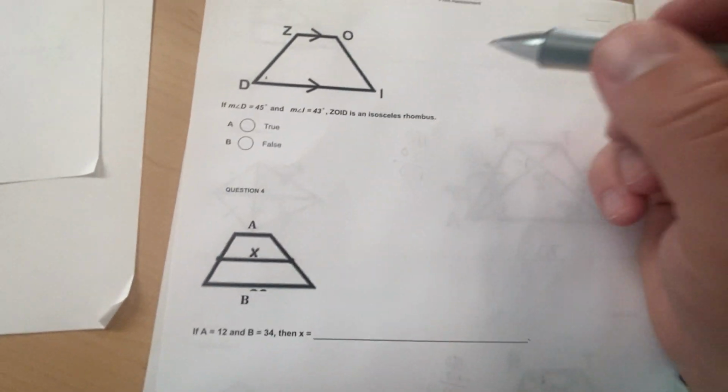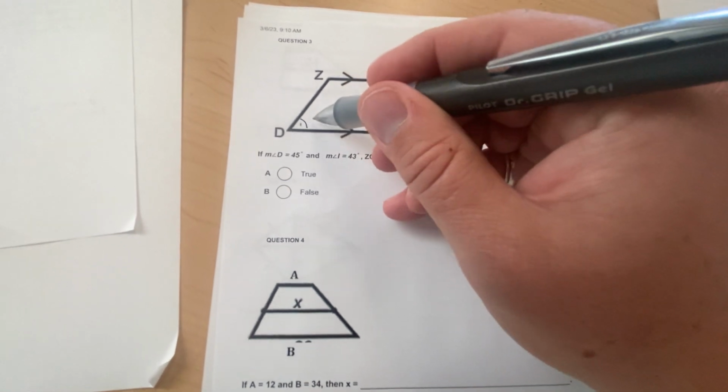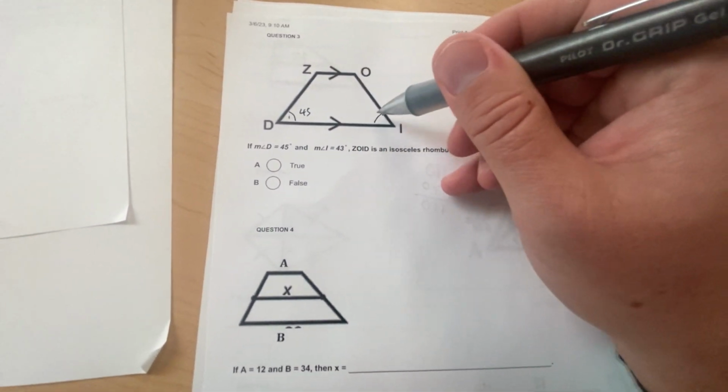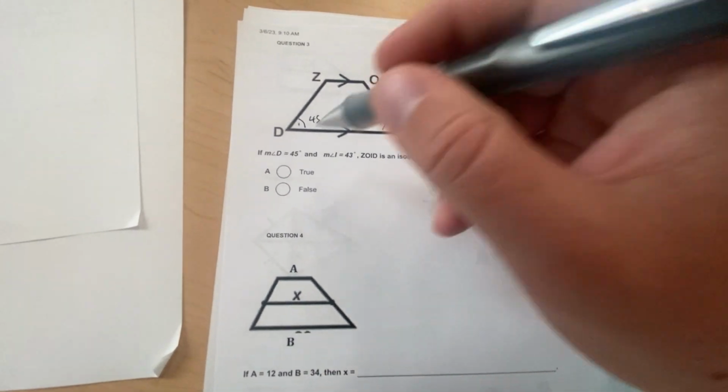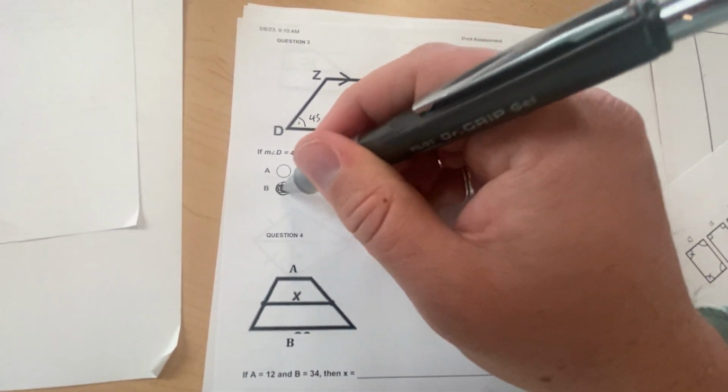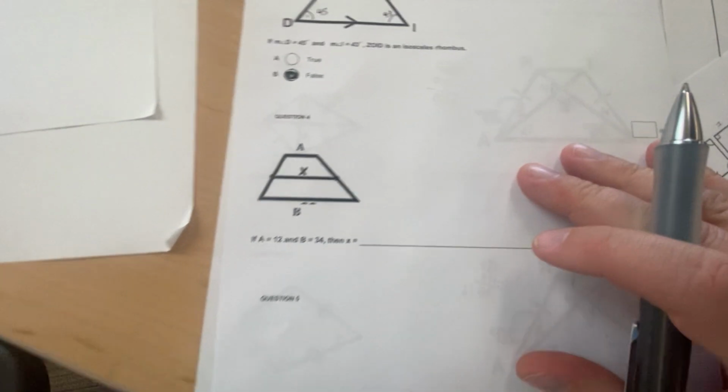Question number 3. If this angle here is 45 and this angle is 43, then this is isosceles. False. It is not. They have to be the same for it to be isosceles.